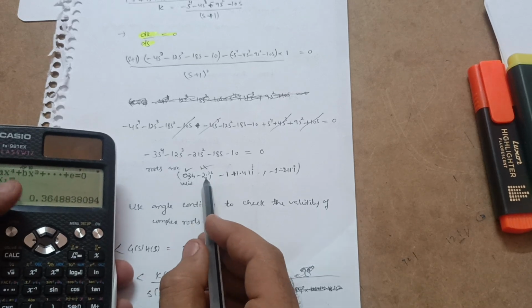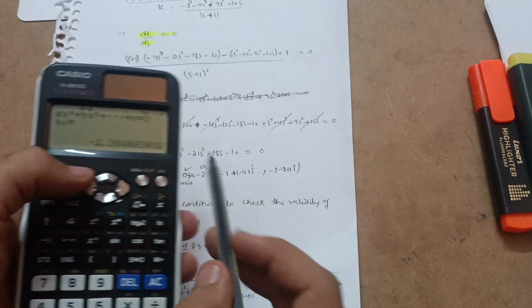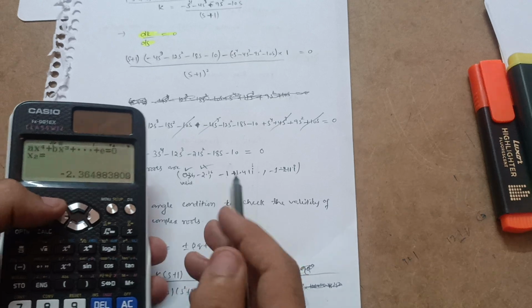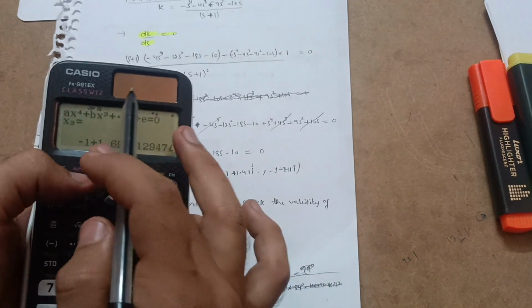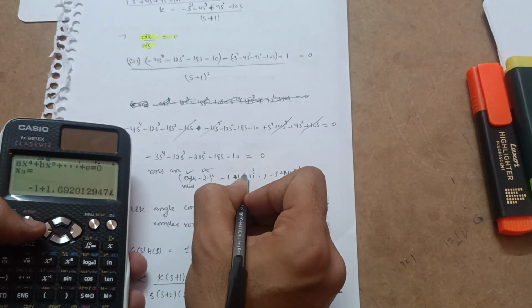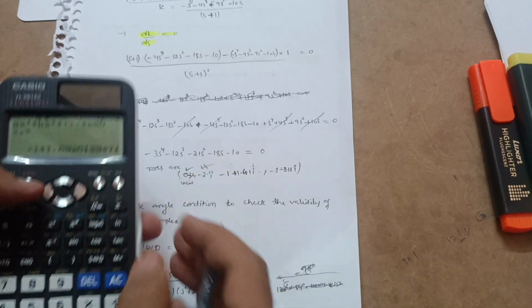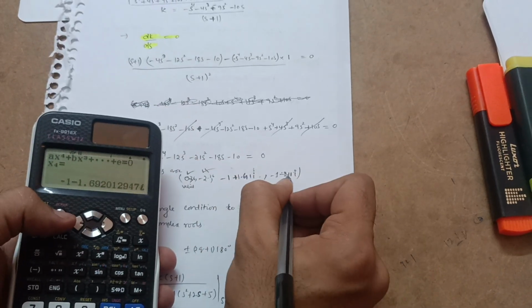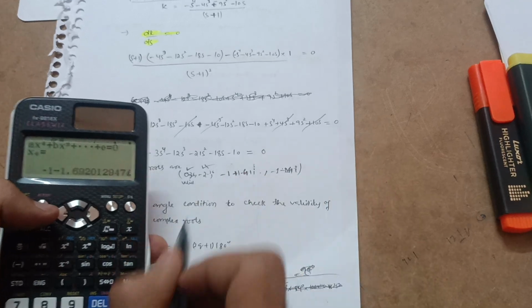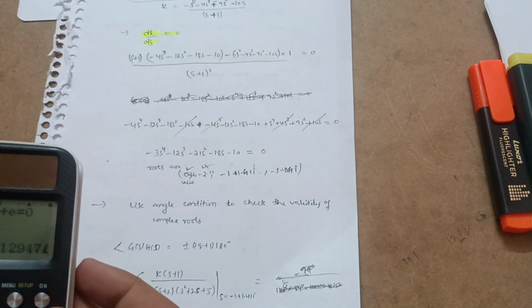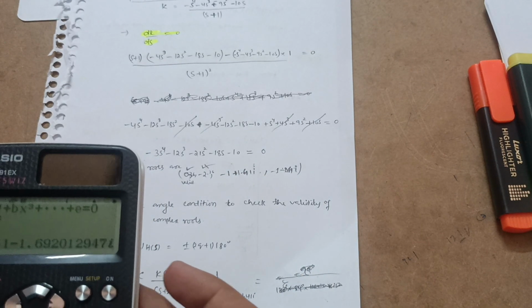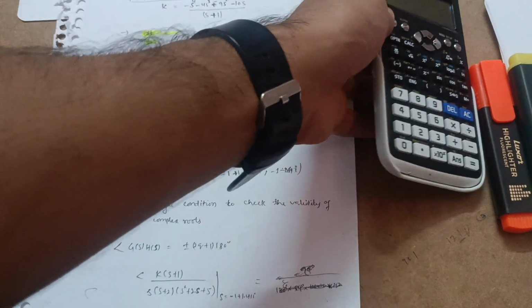0.36 is the first value, and another one is minus 2.36, and the rest are minus 1 plus 1.69i, and the next one is minus 1 minus 1.69i. Okay, I hope this is clear. It is just the calculation part, you will do it later on. So first understand the steps.